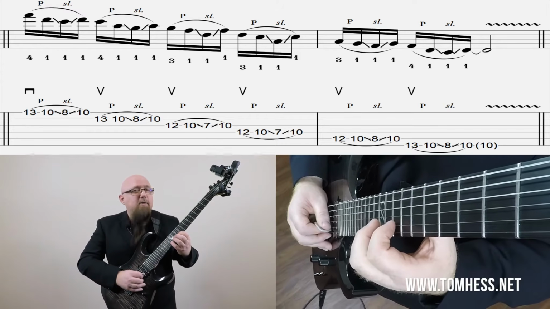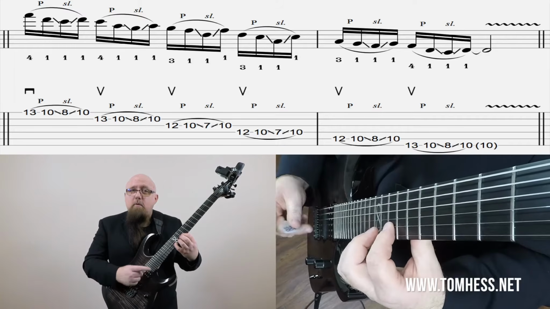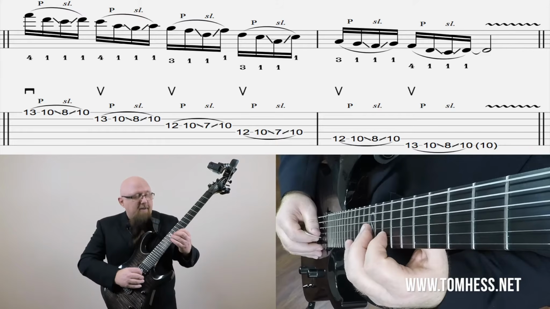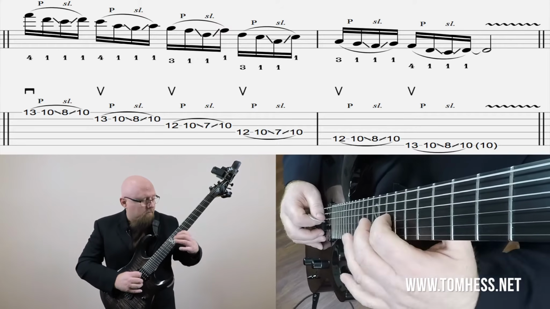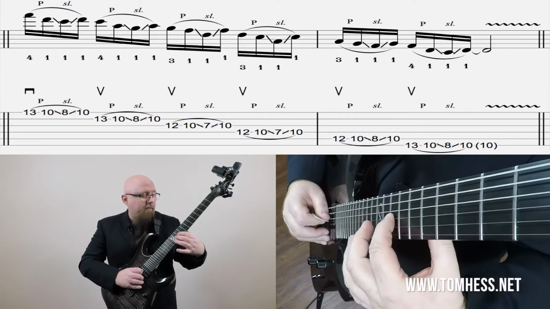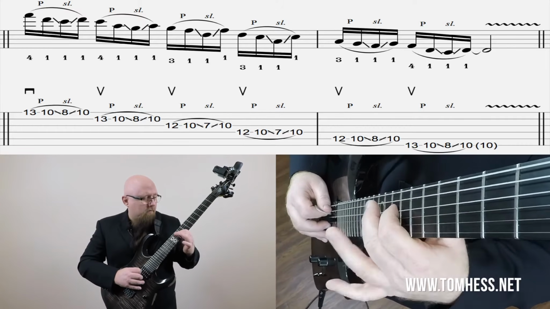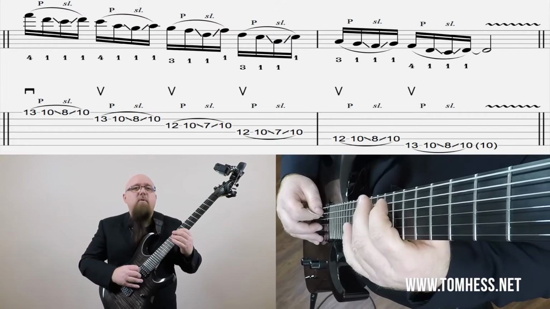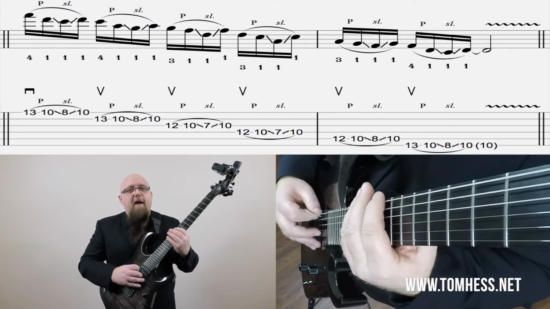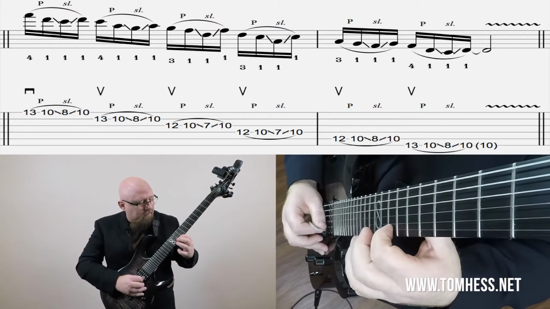Then we go to the next string and do the same thing. So we've got a pull off, slide down, slide back up, so that's our backslide. Then on the next string, we've got 12th fret to the 10th fret, pull off, slide down to 7, slide back up to 10. Same thing on the next string. On the next string, here we slide only down to the 8th fret. And then we've got our low E string. So together it sounds like this.